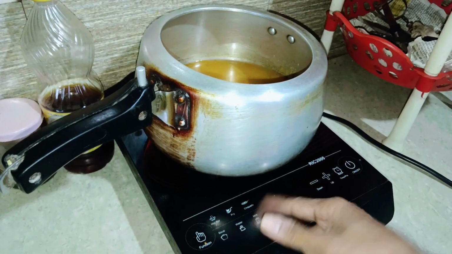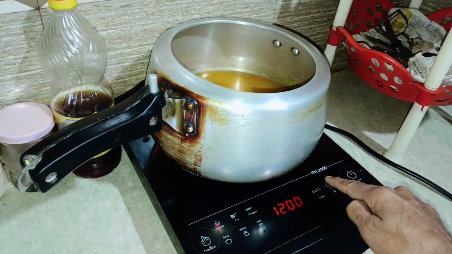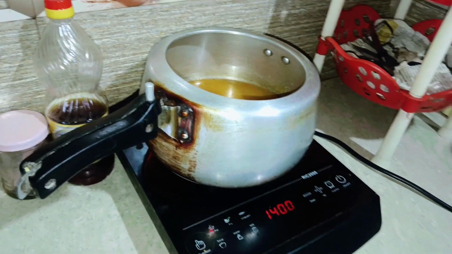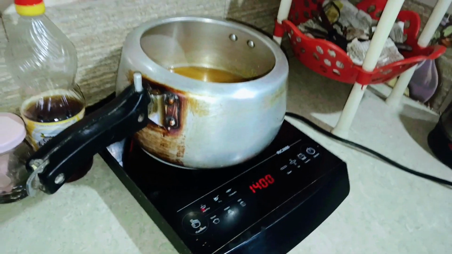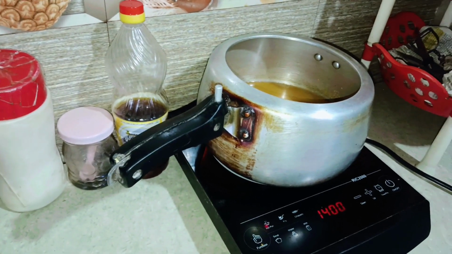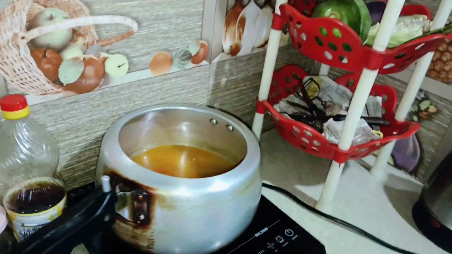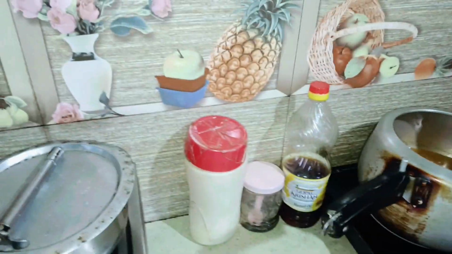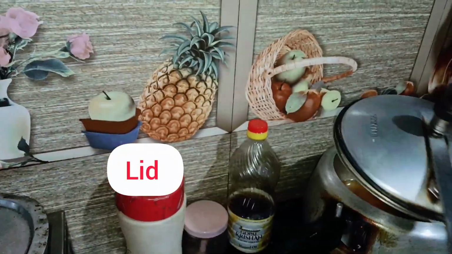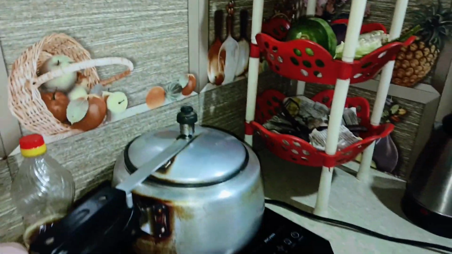Now I have to set the range of the electric stove. So, 1400. So I have set the range of the electric cooker. Now, the last thing that I have to do is the lid. So I'm going to cover it. You can see I'm going to close the lid of the pressure cooker.